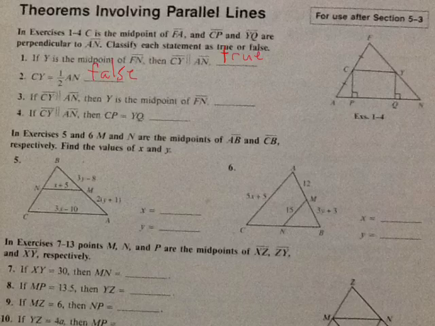We have this line CY passing through the midpoint of this segment right here and is parallel to the second side AN. So then therefore it must pass through the midpoint on this third side, FN. So Y would be the midpoint of FN, and 3 would be true.